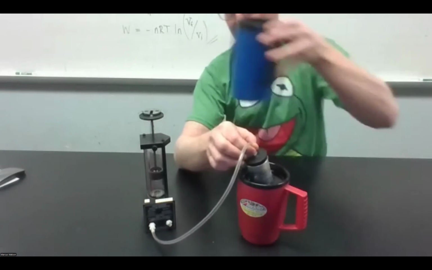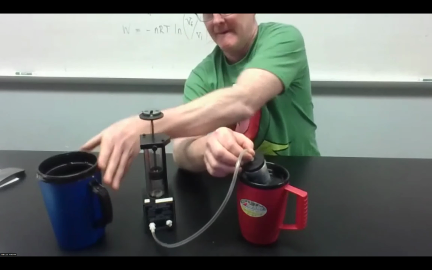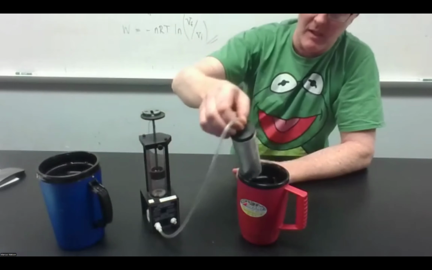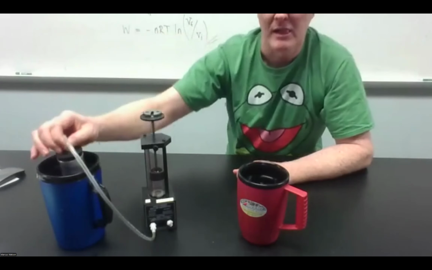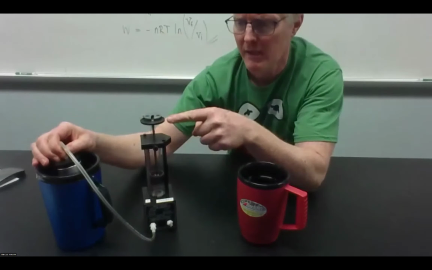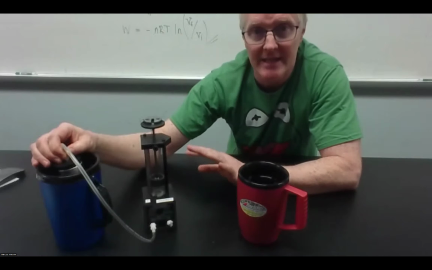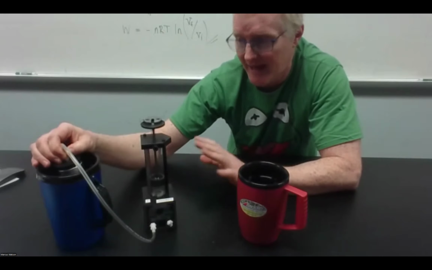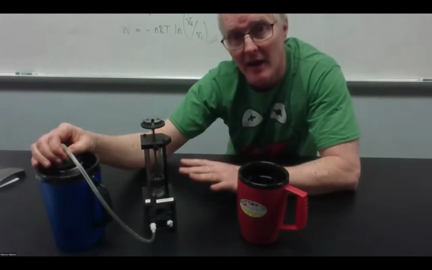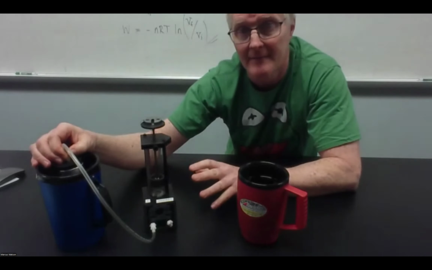Let's put that over here. So this is essentially the processes that we're talking about. In these cases, I'm transferring heat in and out, and work is being done on or by the gas, right?